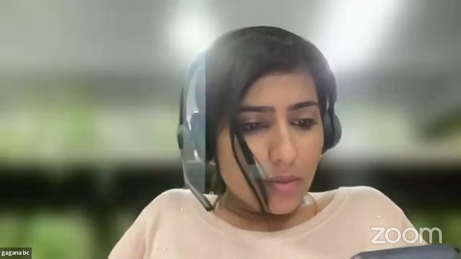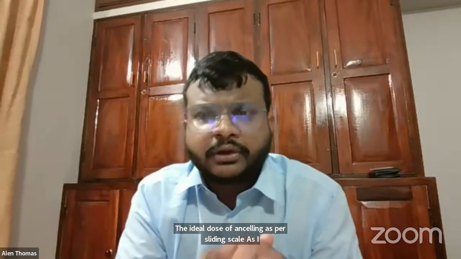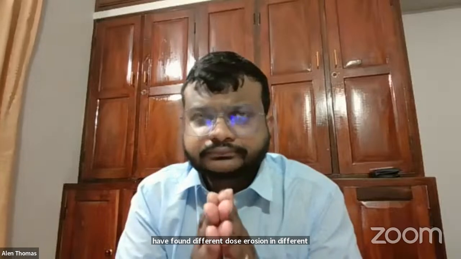So the next question is, sir, can you please tell me the ideal dose of insulin as per sliding scale, as I have found different doses used in different centers. You're absolutely right. There is no obvious fixed standard about the insulin sliding scale. Many centers practice their own sliding scale, but it varies, about 50 to 100 milligram per deciliter, it kind of varies.